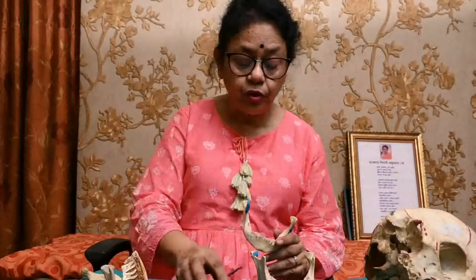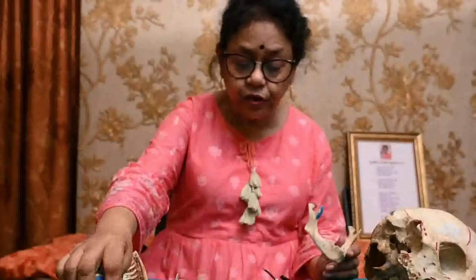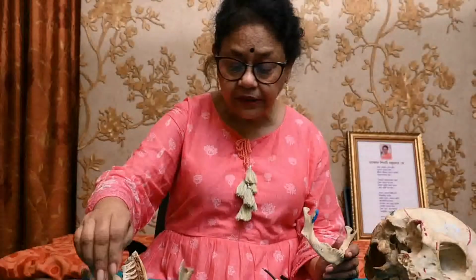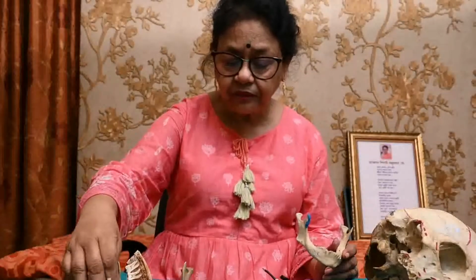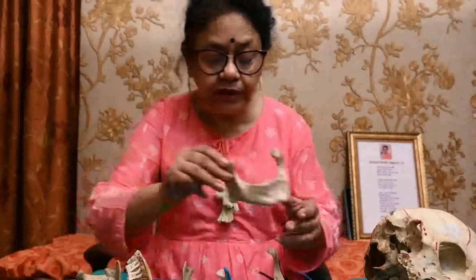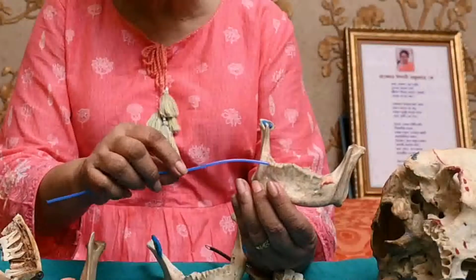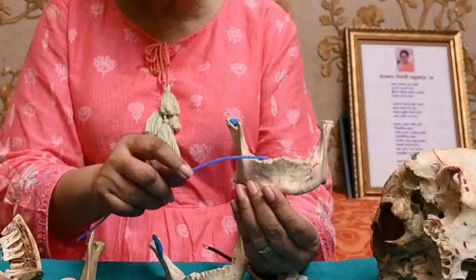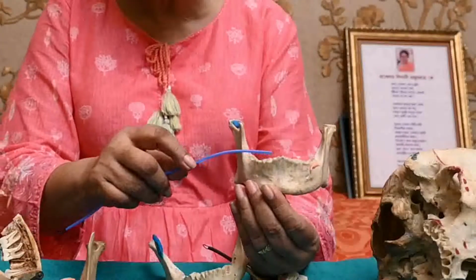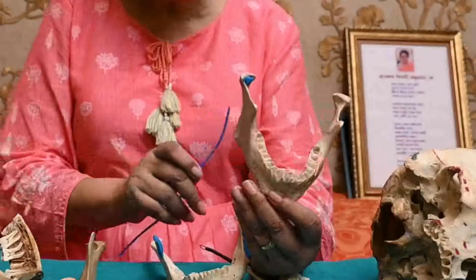Now you should know about the age changes of the mandible. When we are born, when there are no teeth in our mouth, at that time you will see this mental foramen is in this region. Now gradually, when there is formation of an adult, the alveolar ridge increases, the formation of teeth is there, it is in the midline position, and this angle is vertical.